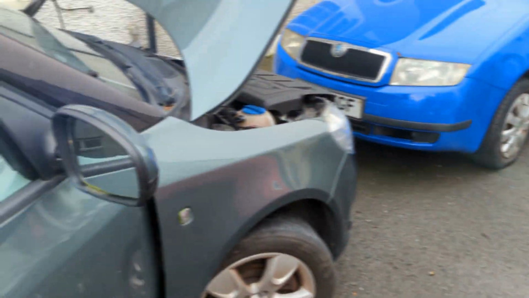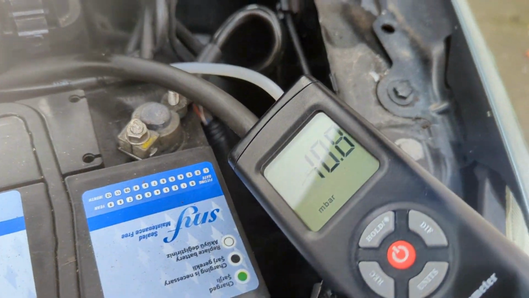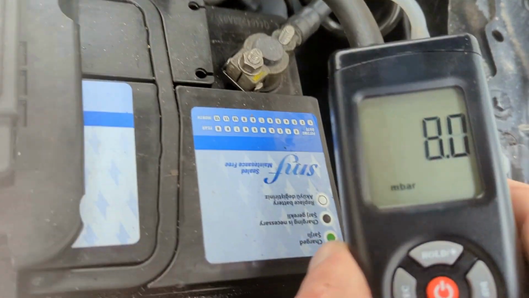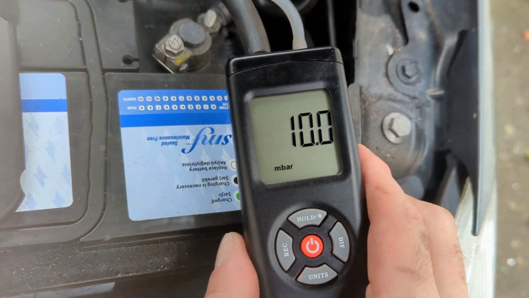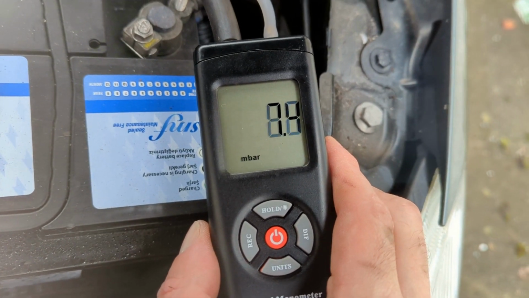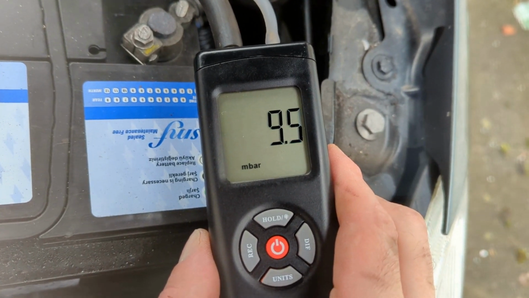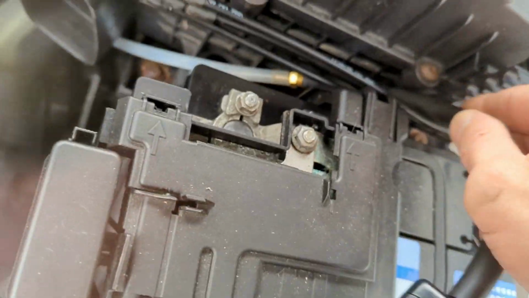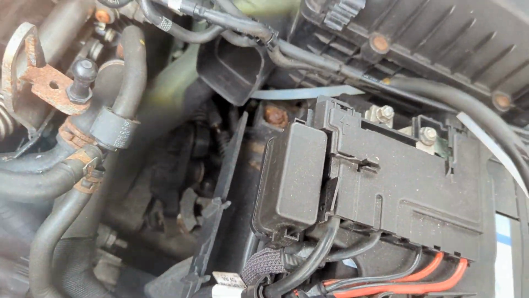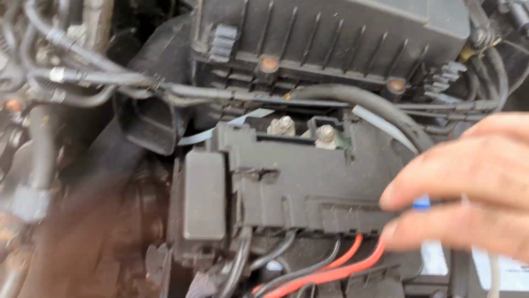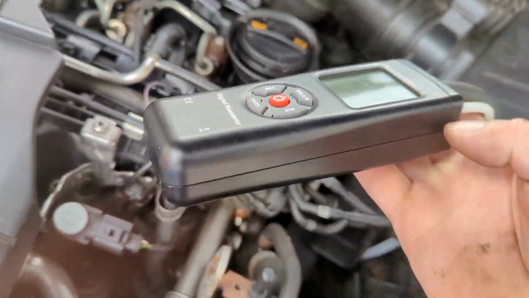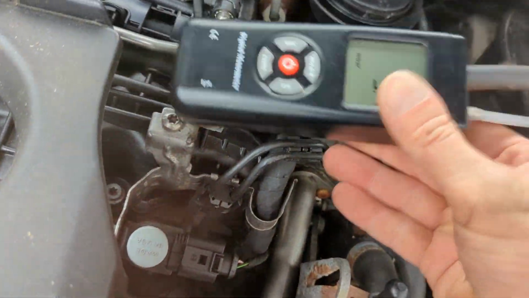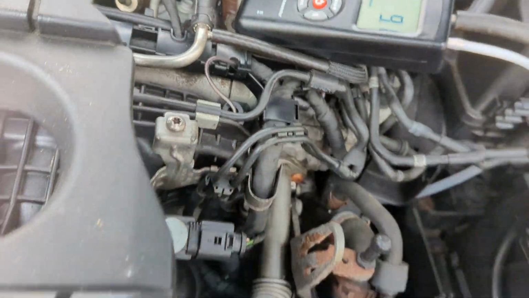Now let's have a look at what that is reading. Fluctuating between 7.5 and 10 millibar, which is roughly what our sensor was showing. I'm going to see if I can rest it somewhere. I don't know if I'll be able to see that.